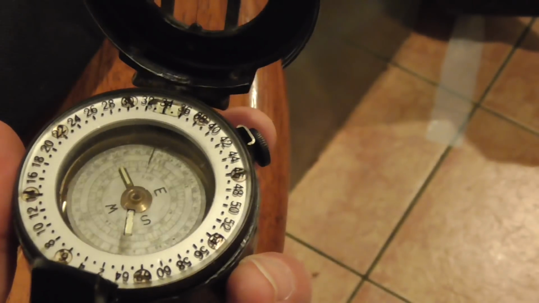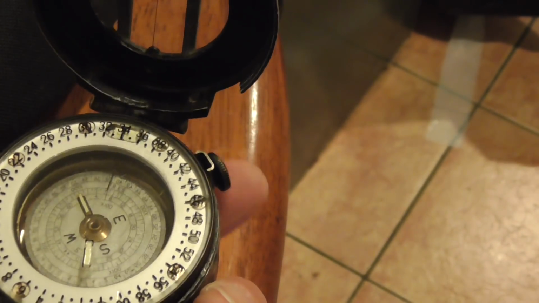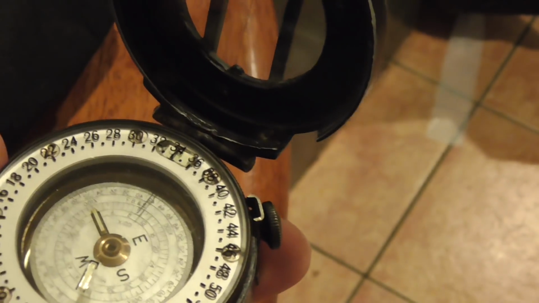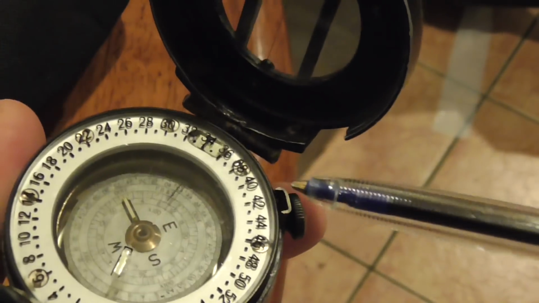Now, I don't know if it will or not. Okay. Now, where is it pointing to north? Okay, do I have a pen on me? Let me just pause it and see if I can get a pen. Hang on. Okay, I've got a pen.